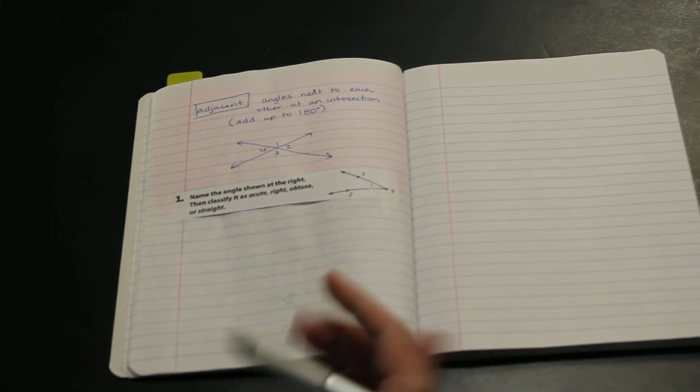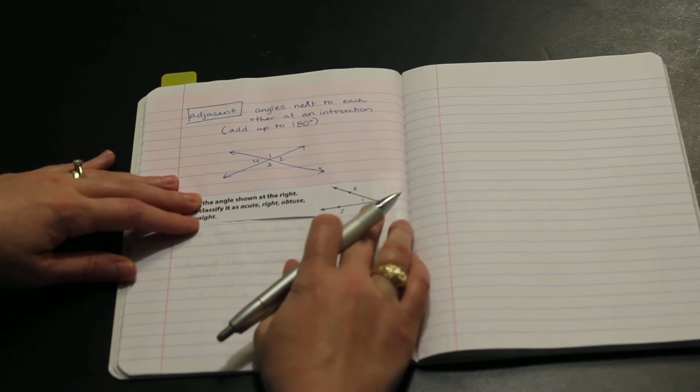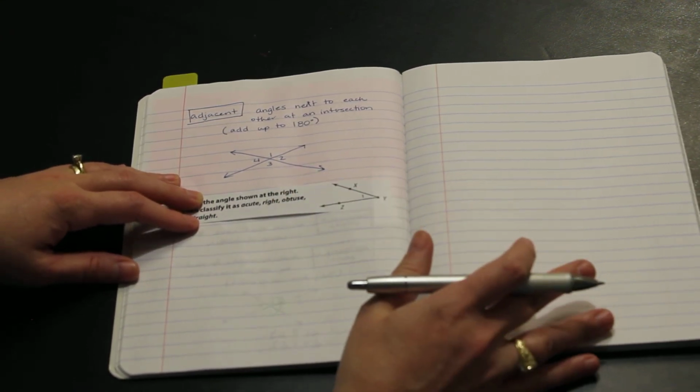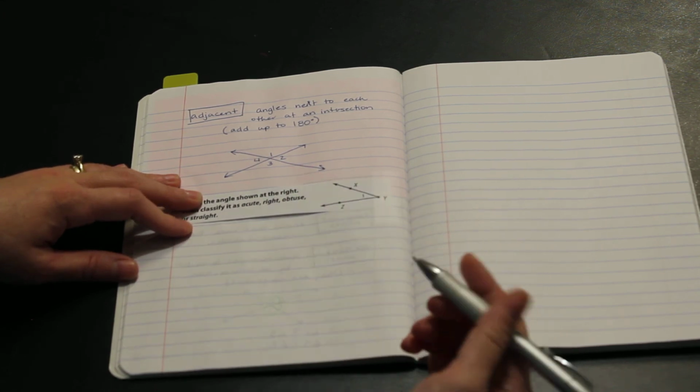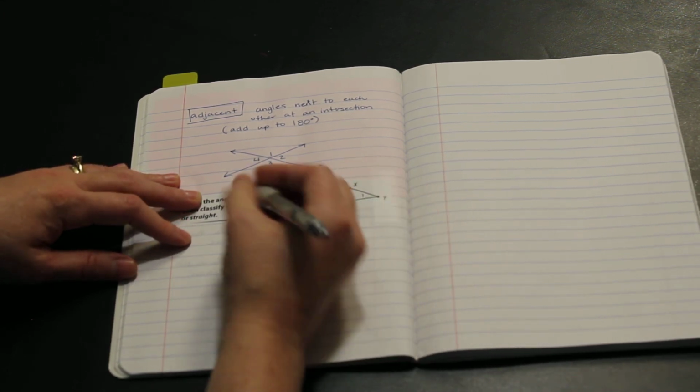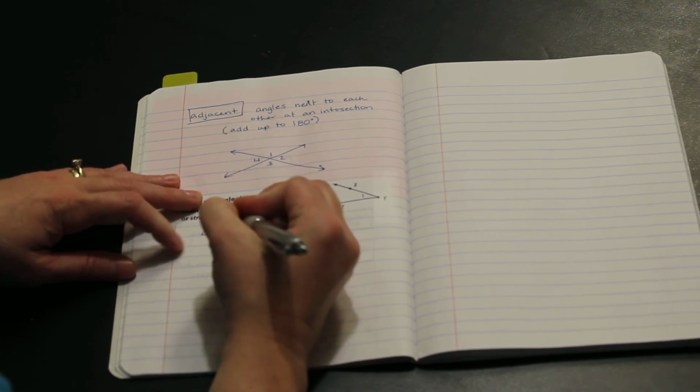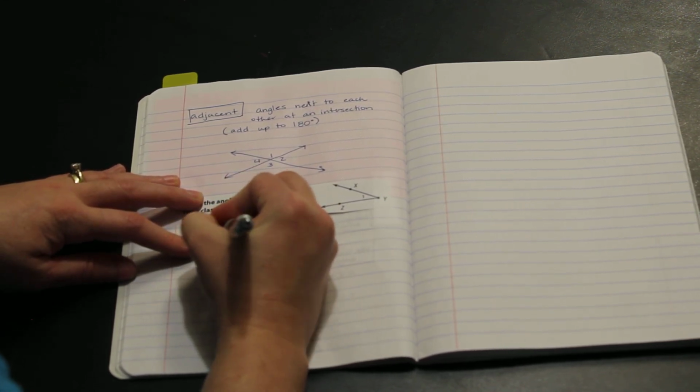Now we've talked about multiple ways to name an angle, so I'm just going to show all of them, and then when you're naming it, you can just pick one. So the first way we could name it, we could name it as angle XYZ.